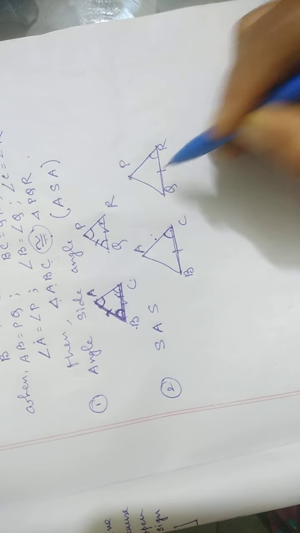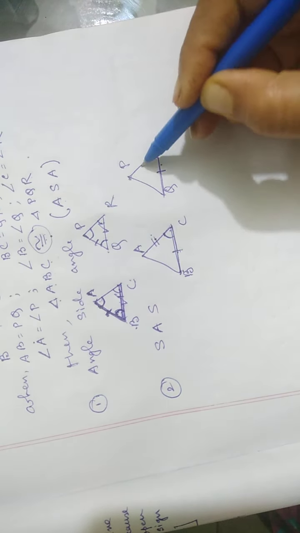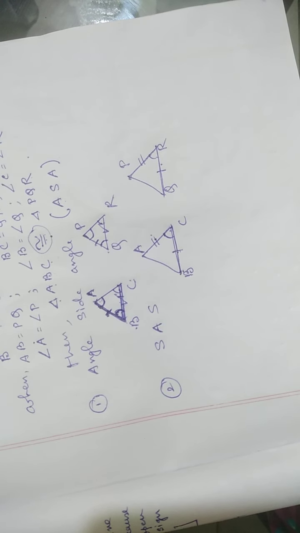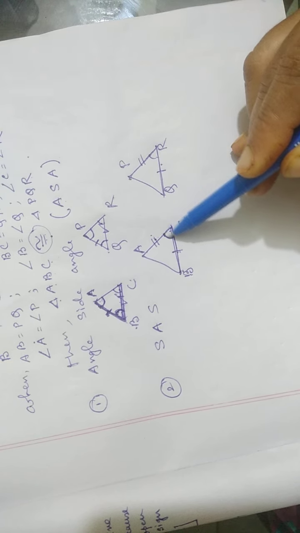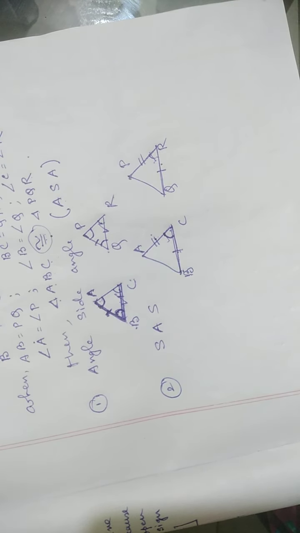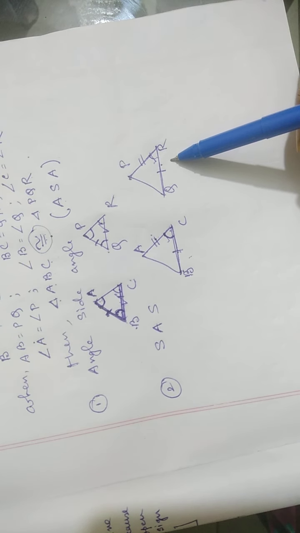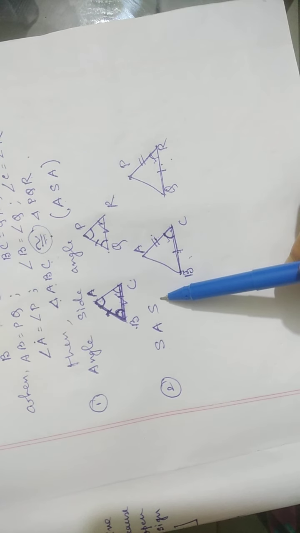BC equal to QR, okay, AC equal to PR, and between these two line segments there is an angle C, no? So if angle C equal to angle R, then only you can say that these two triangles are congruent with the criteria side, angle, side.